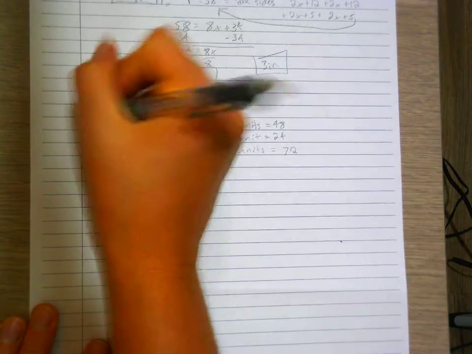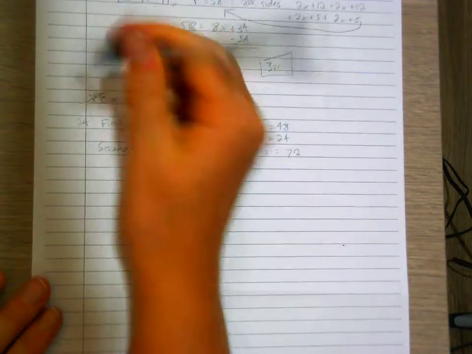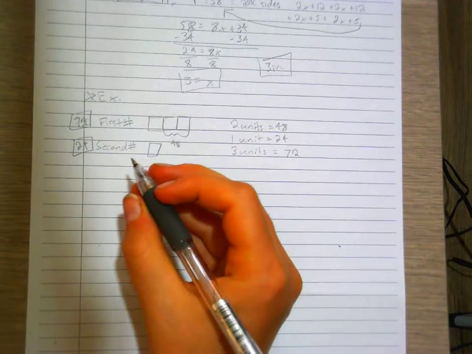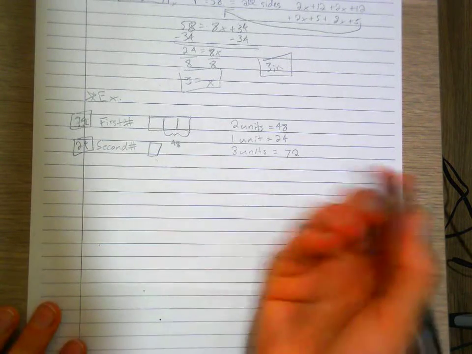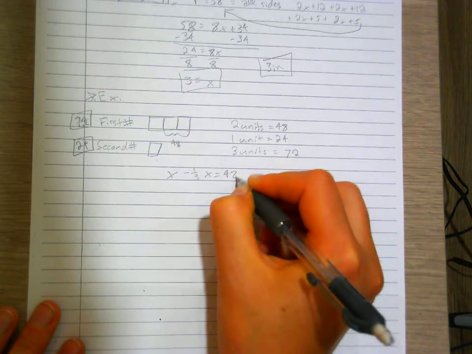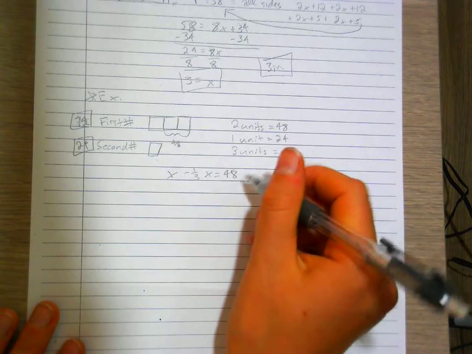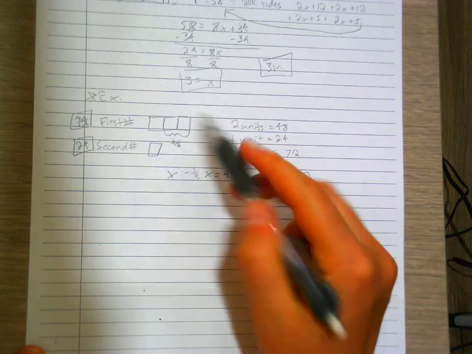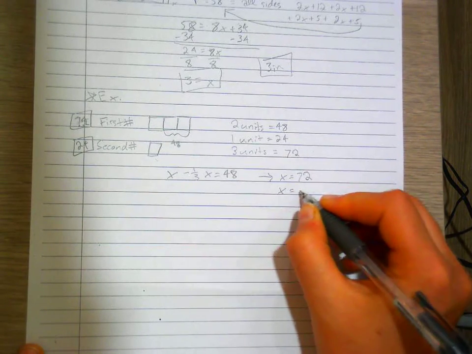Other way around. 72, 24. Awesome. Try that on. You could also use algebraic reasoning. You could say the problem is x minus 1/3 x equals 48, because that would give you 2 units. The difference is 48. And then once you solved it, it would tell you that x equals 72. And this part here, of course, would be x. So to get to the second number, you would just divide it by 3.